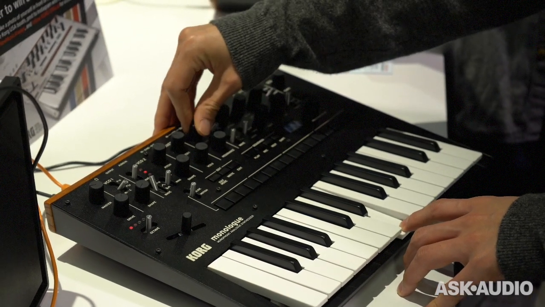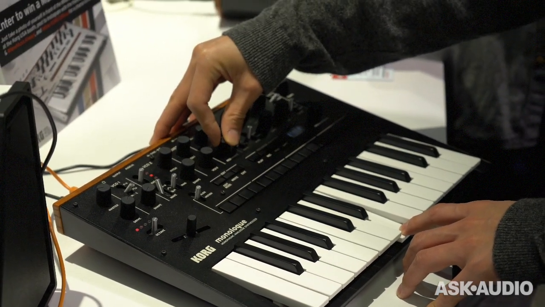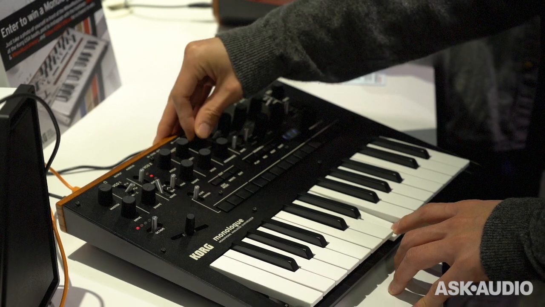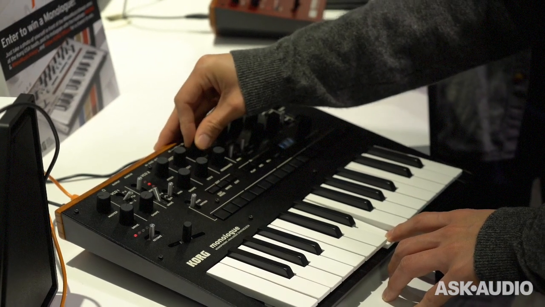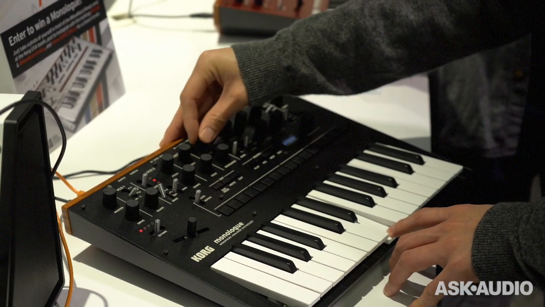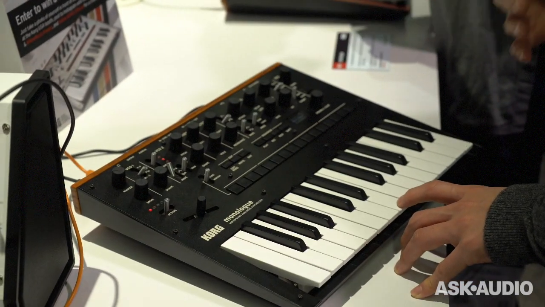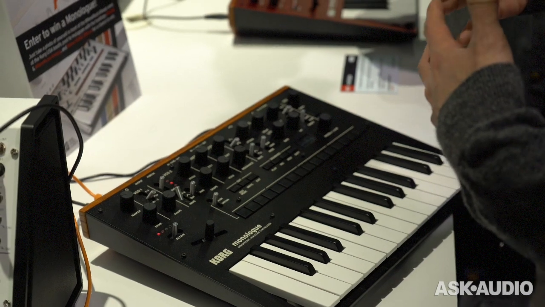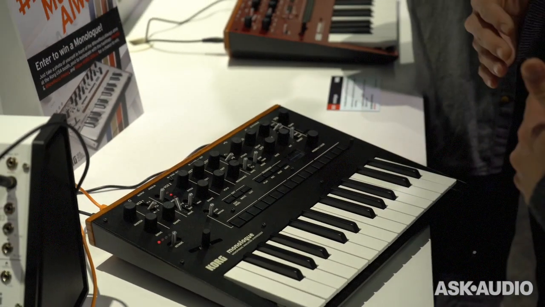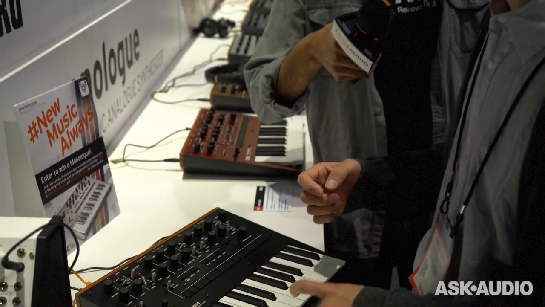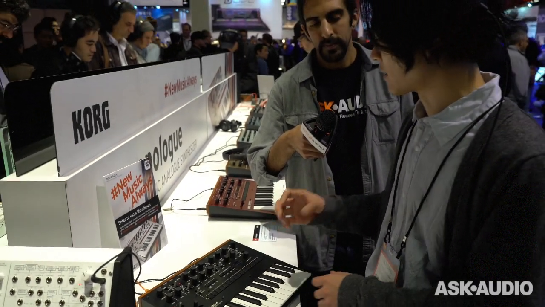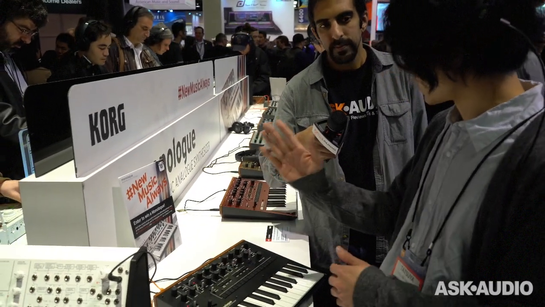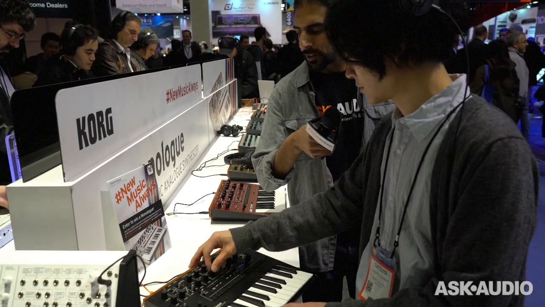And this is the filter. And one of the great things is when you raise the resonance, it doesn't reduce the level of the original signal. So you've got a lot of interaction there between the emphasis of the cutoff and the original signal.